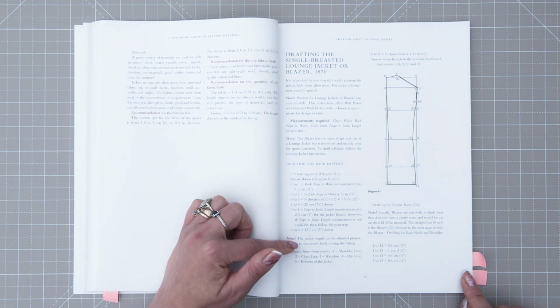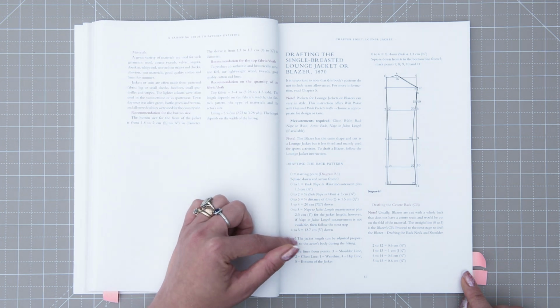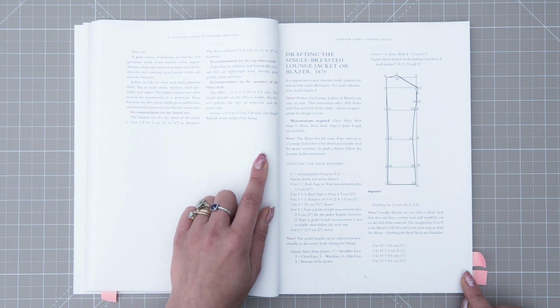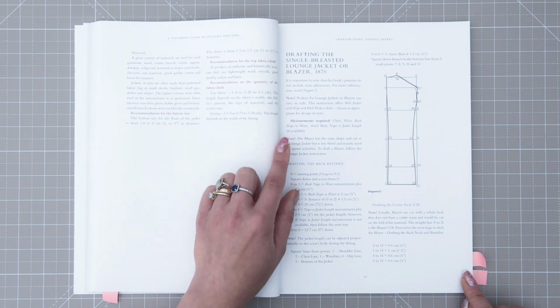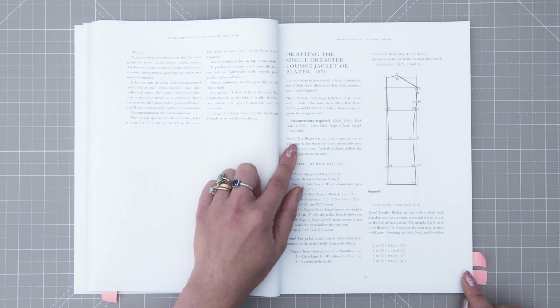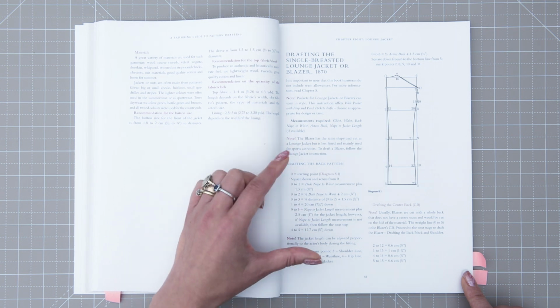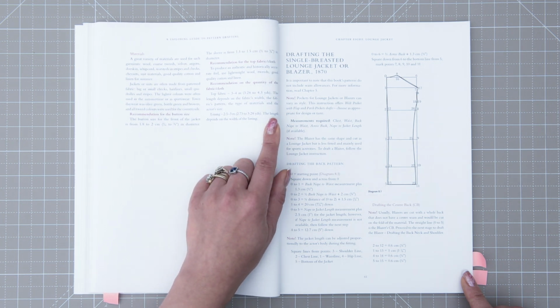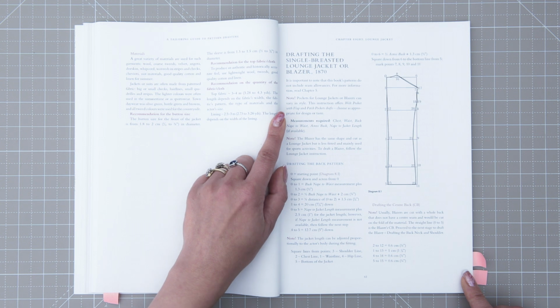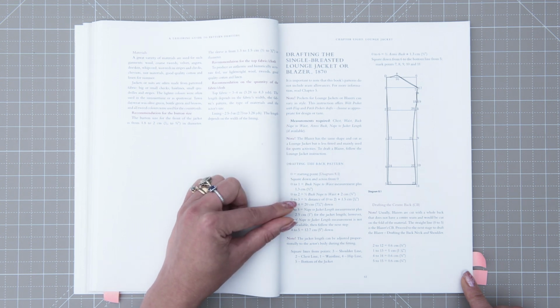So as I take this as an example, some of my chapters will contain, like for example this one, drafting the single-breasted lounge jacket or blazer. So it contains several styles within that chapter. So you can draft a lounge jacket or you can draft a blazer. So I will advise you to read all information carefully and not miss anything.